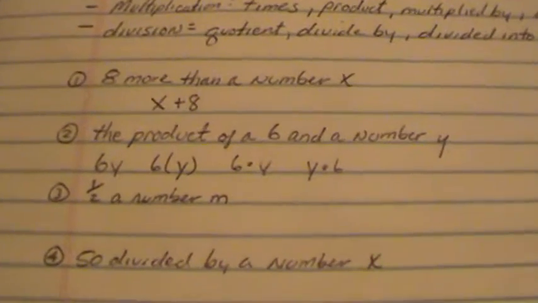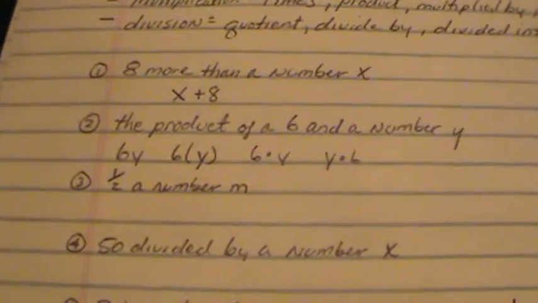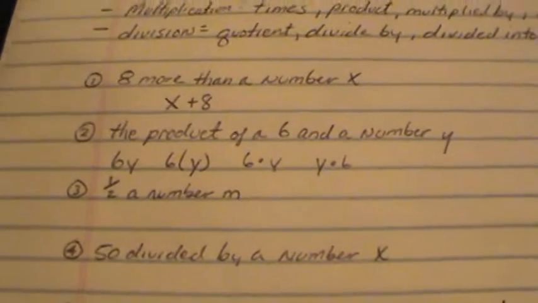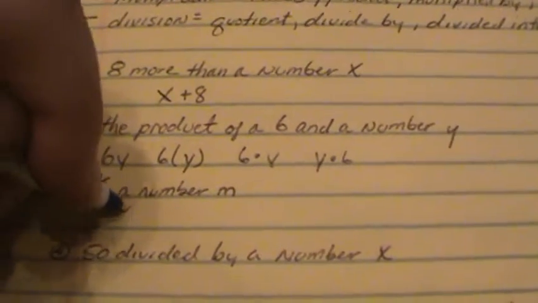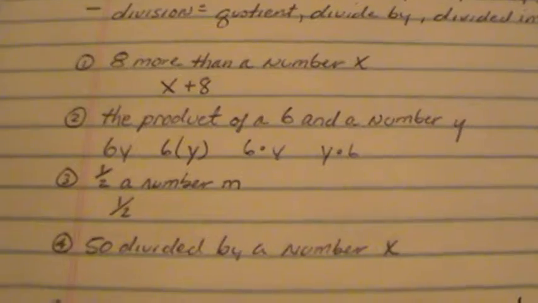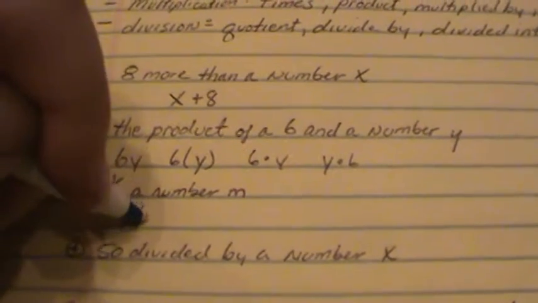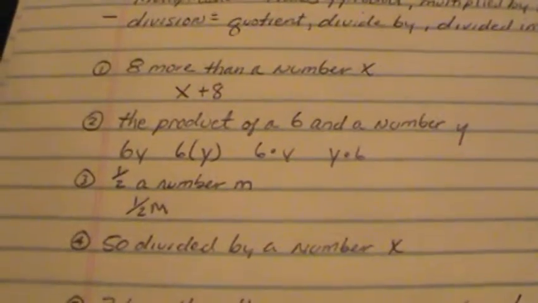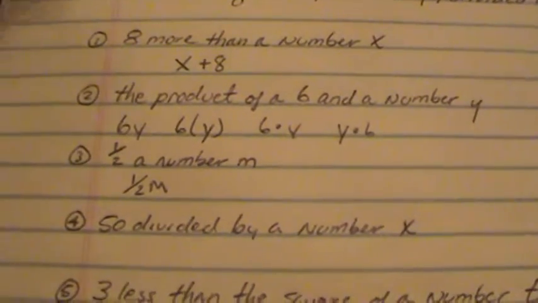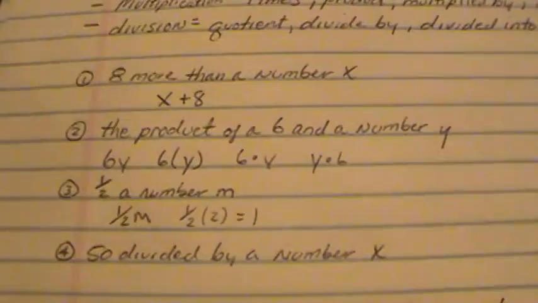Number 3 says half a number m. So what I'm going to say is half, that's basically a division, of the number m. So all I'm going to do is put m beside it. With that in mind, for example, if the number m was 2, the answer would be 1.